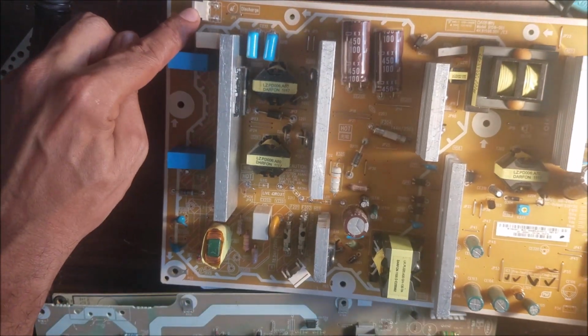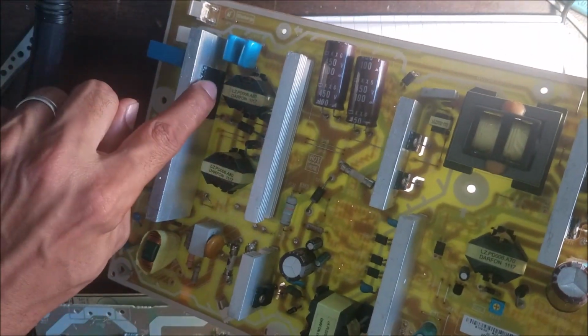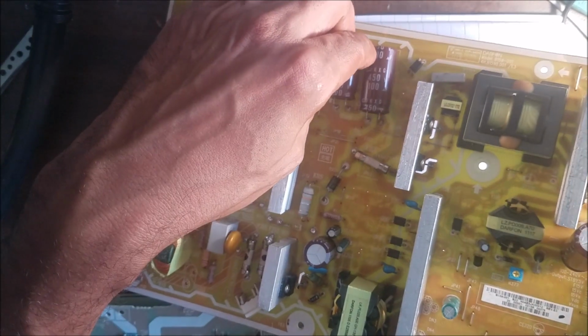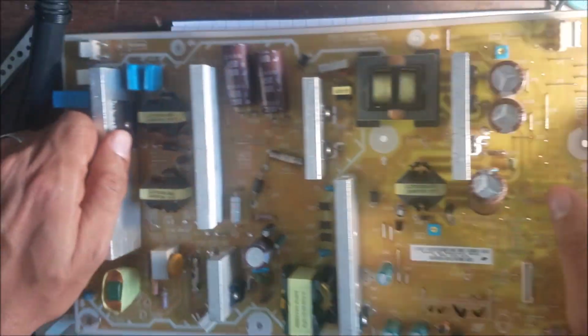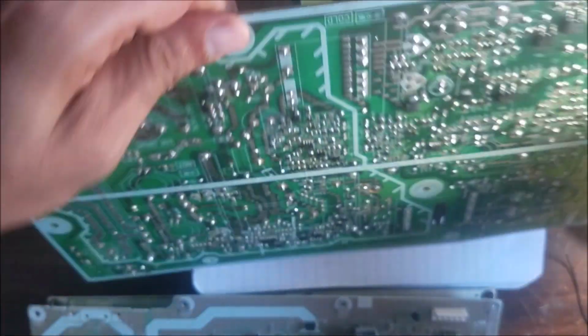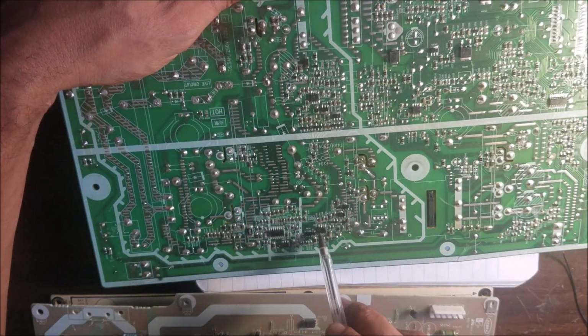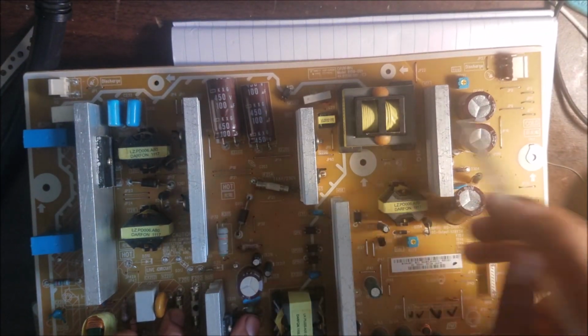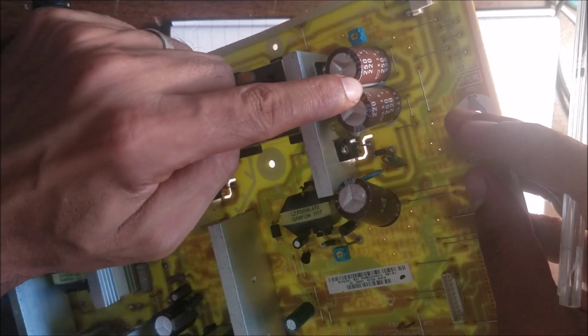So from the input, which is the source of the power: rectifier bridge, input capacitors, two MOSFETs here, which have switching ICs, transformer, diodes, capacitors of the output.